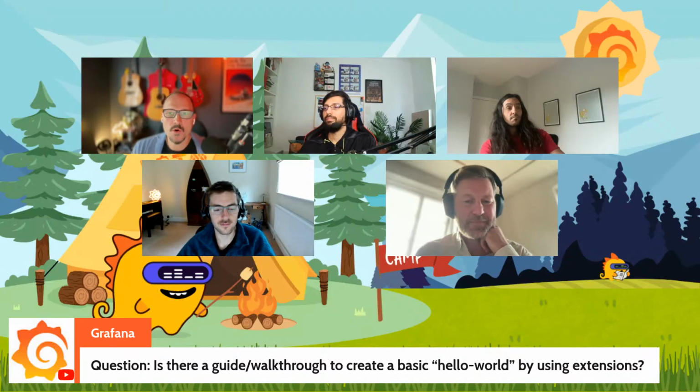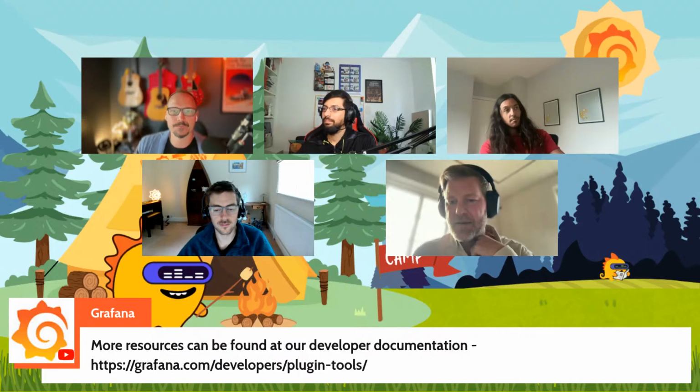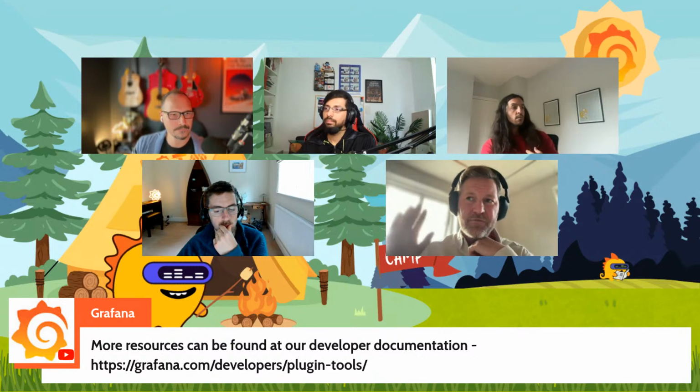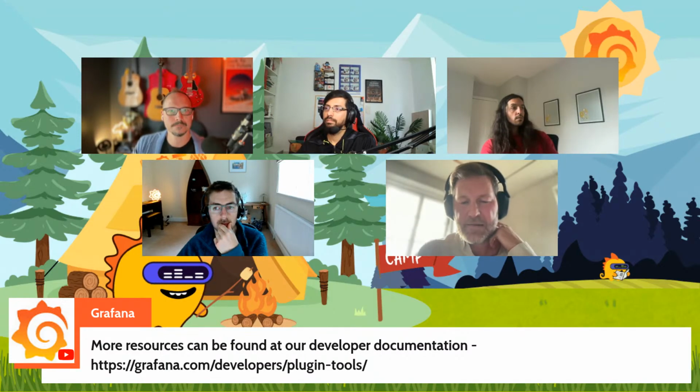And then, is there a guide or walkthrough to create a basic hello world using extensions? That's another question we got. Yeah, there should be one on plugin tools. We used to have an examples repo which had a bunch of code examples. So basically small plugins that you could just clone and run, and you would have the bare minimum to get it up and running.